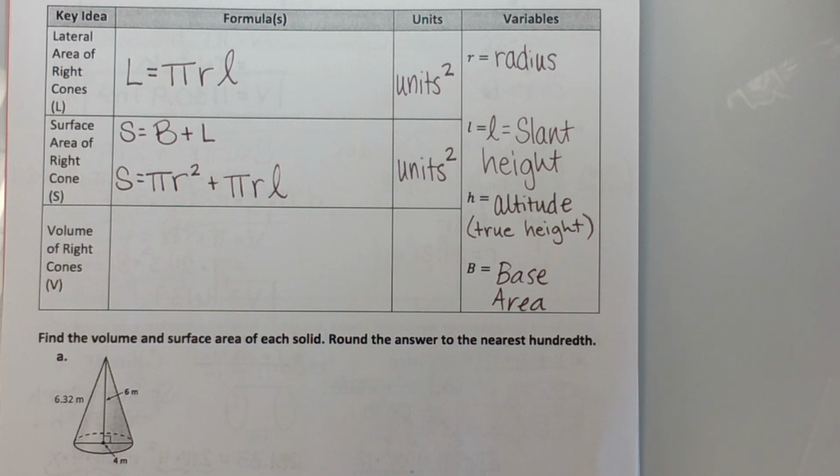Now, I showed you with pyramids visually with water how many pyramids could fill up the prism. That's what I did. How many cones do you think will fill up the cylinder?